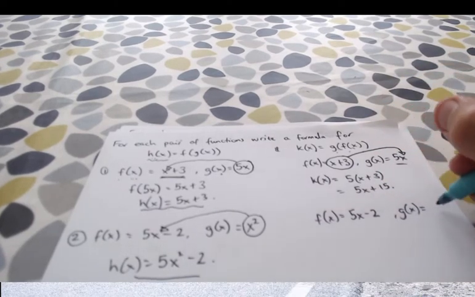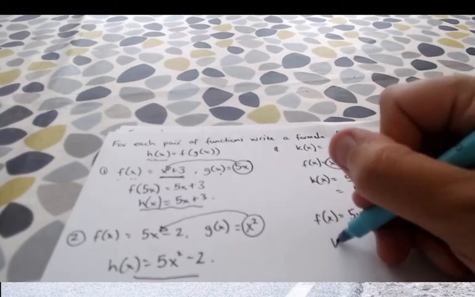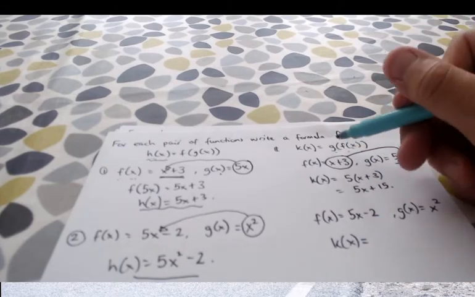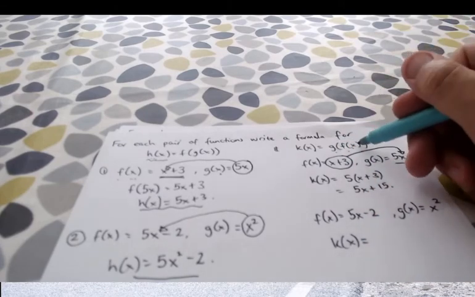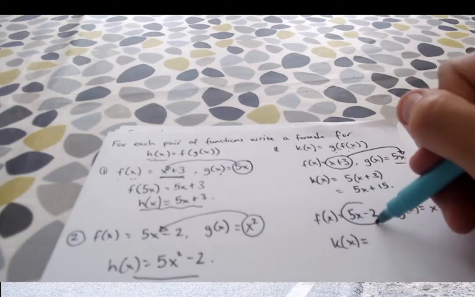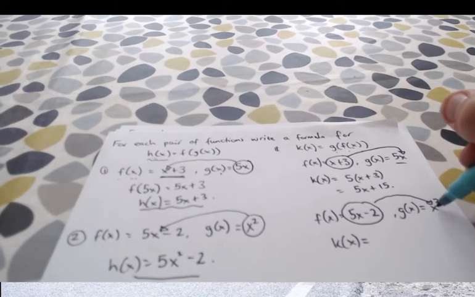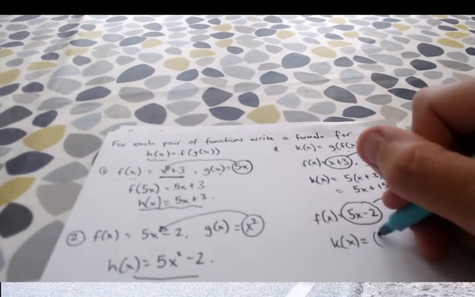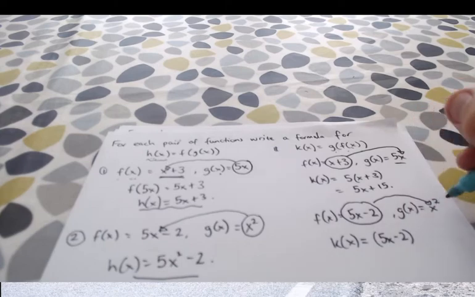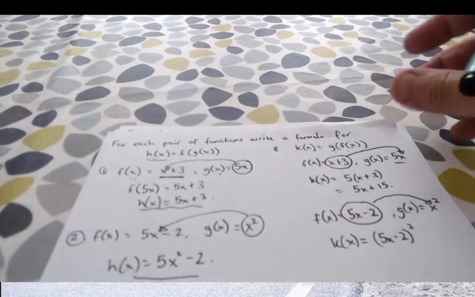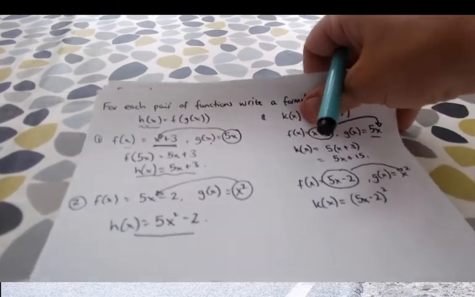The second one, we had f of x was 5x minus 2, and we had g of x, which was x squared. And now we're going to work out what k of x is. So it's g of f of x. So the f of x is in the bracket, so that goes in the circle and it arrows over to the other x. I'll write this out. So instead of writing the x, I'm going to write 5x minus 2. I'm going to pop it in a wee bracket because I can see that I need to square this thing at the end. I can square it out if I want, or I can just leave it as it is. I'm lazy tonight, so I'll leave it as it is.